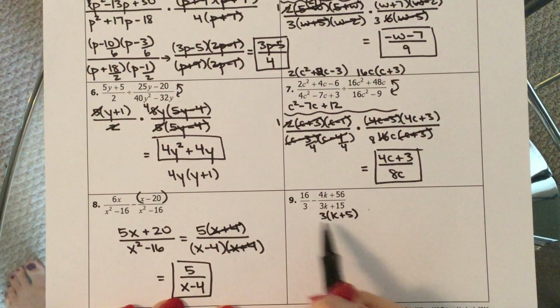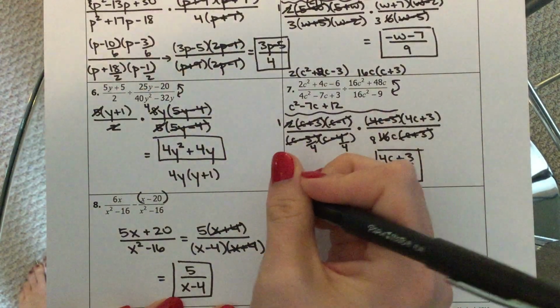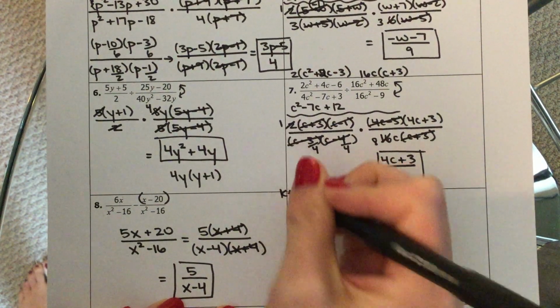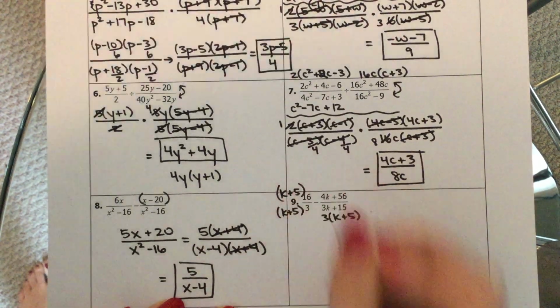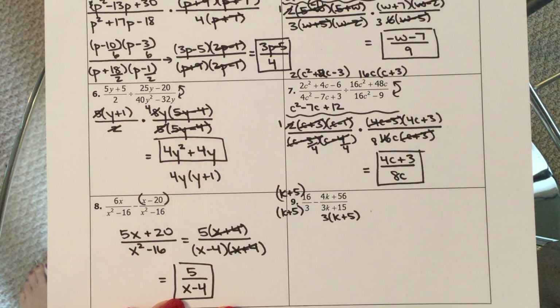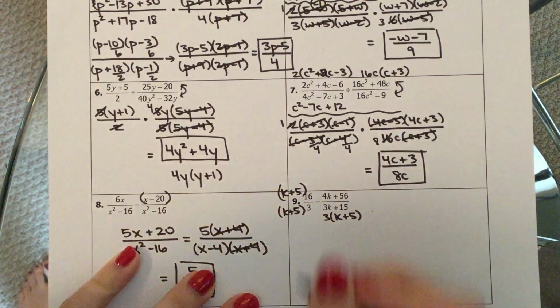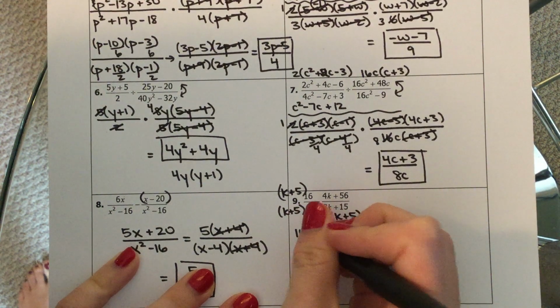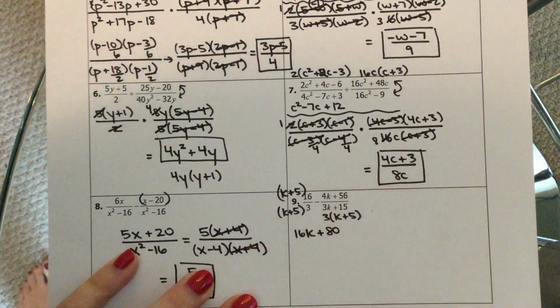So as of right now, they both have a 3, but this one has a k plus 5 that this one's going to need. So we are going to multiply top and bottom by a k plus 5. That way we'll get them set up as having the same denominator. Okay, so this 16, we can distribute the 16 to the k plus 5. So 16k plus, and then 5 times 16 is 80.